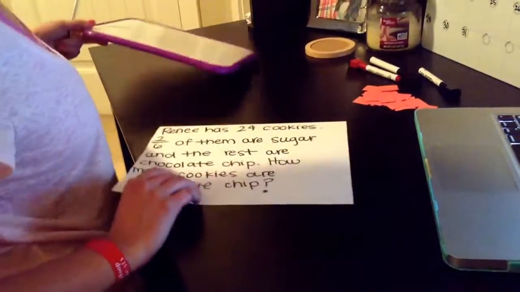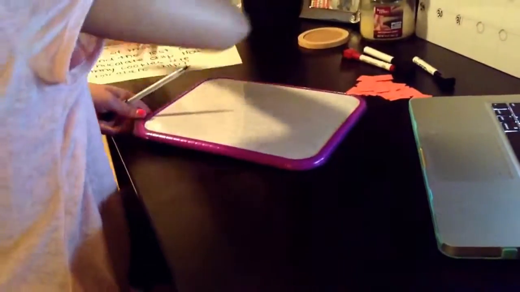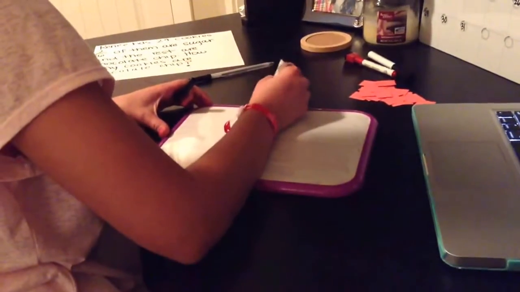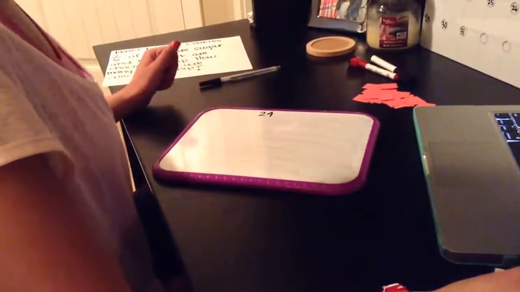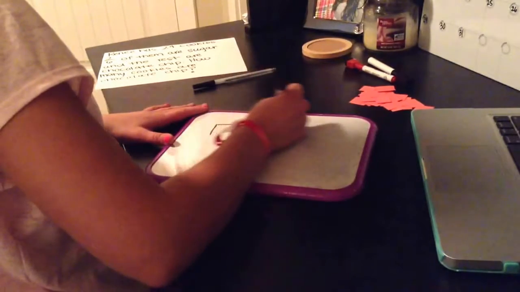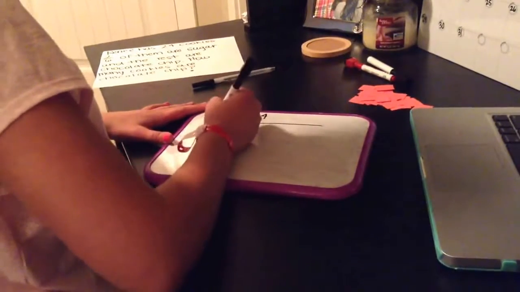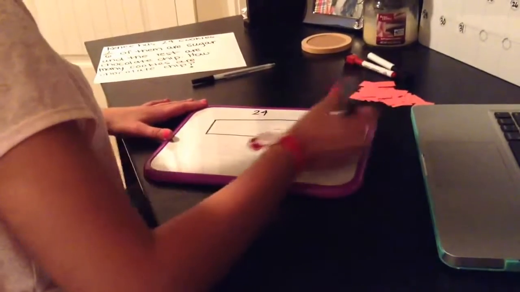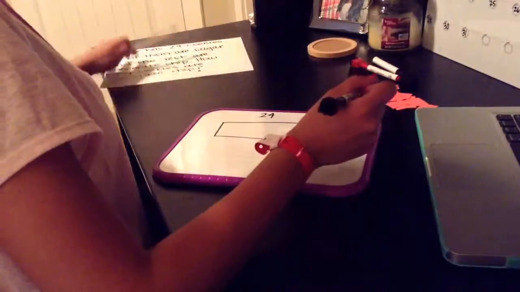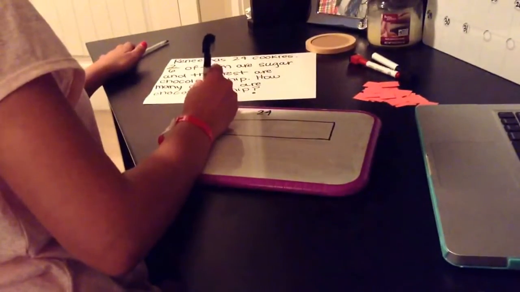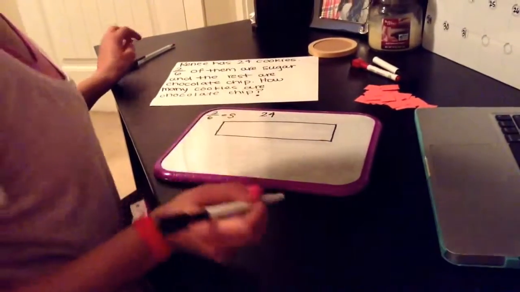So in order to get started, we're going to first take a linear approach to this problem. So we have 24 cookies total. So what we need to do first is draw a big rectangle. This rectangle is going to represent all 24 of my cookies. Well, we see that 2/6 of them are sugar. So I'm going to write 2/6 equals S for sugar.